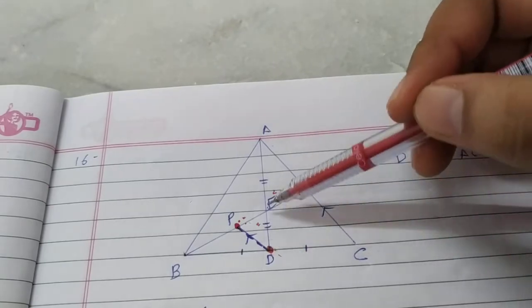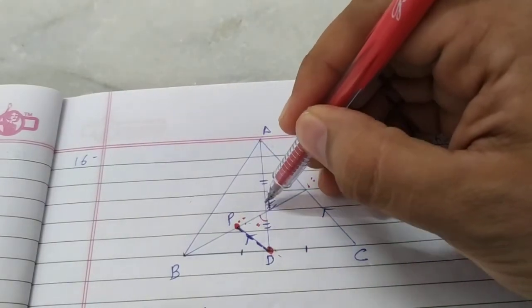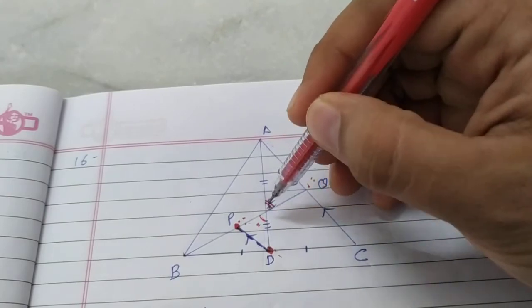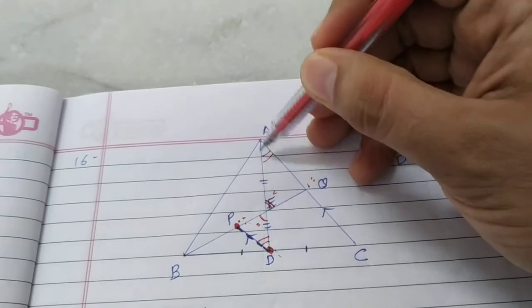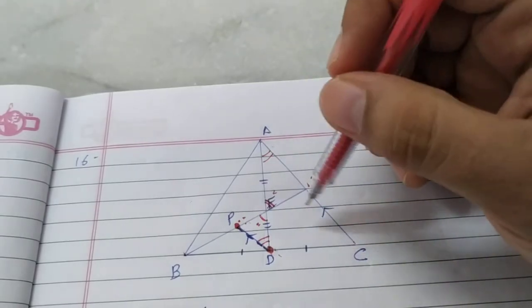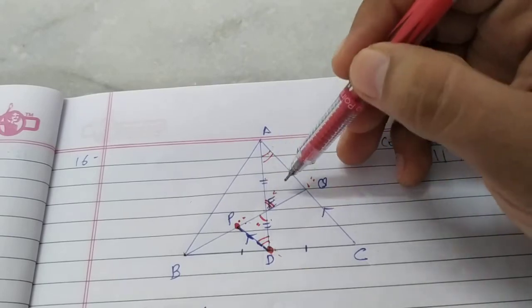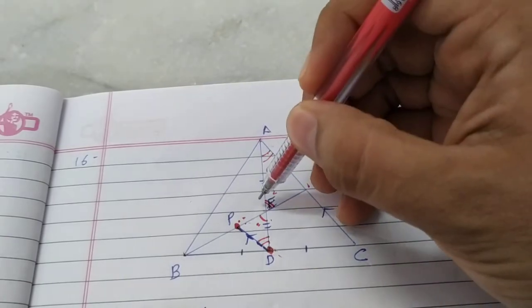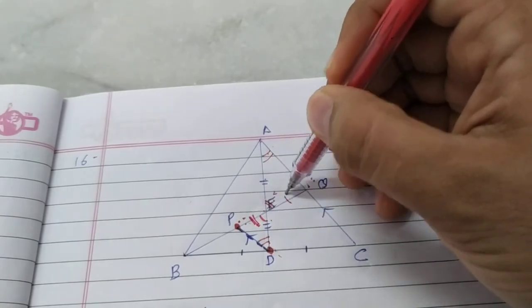We've got DE equal to EA. We've got vertically opposite angles and also alternate angles because this is parallel to this construction. So which test is this? ASA test. So that means PE is equal to EQ.